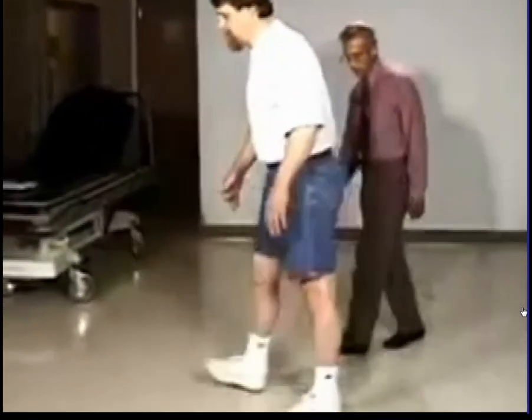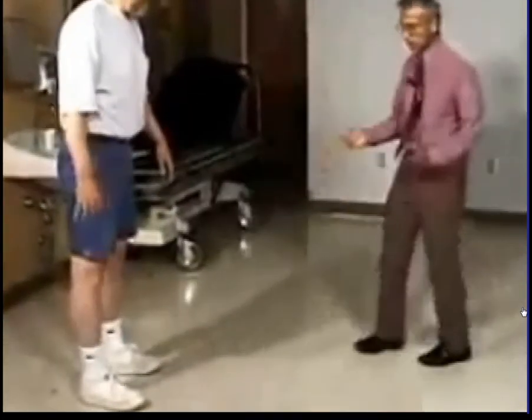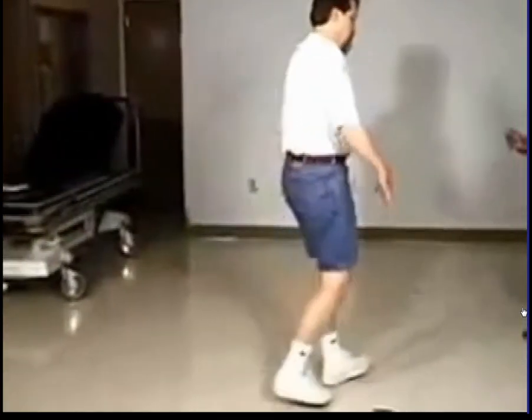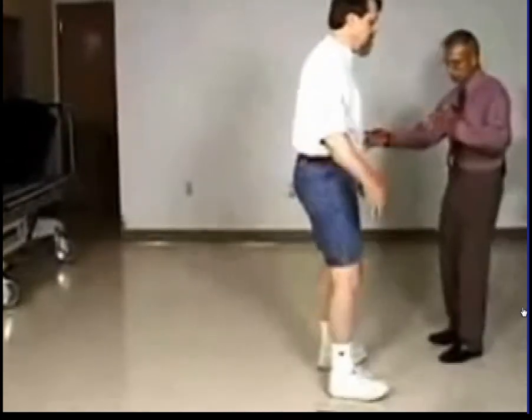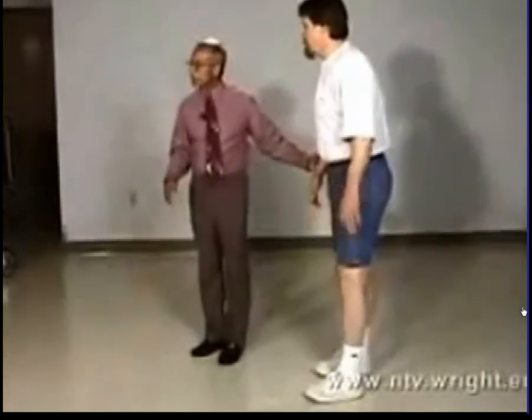This patient is walking with closed eyes, and you can see ataxic gait. Come back towards me. With closed eyes. With open eyes, he will be better. Okay, that's good. Okay. Turn. Okay. That's enough.